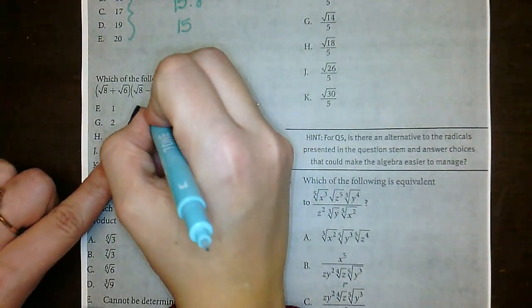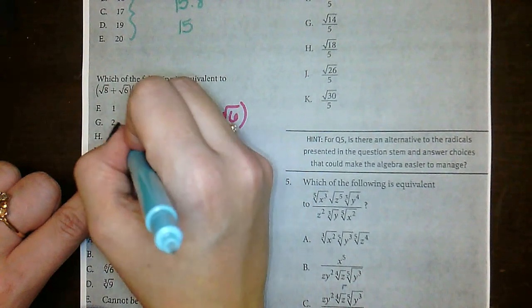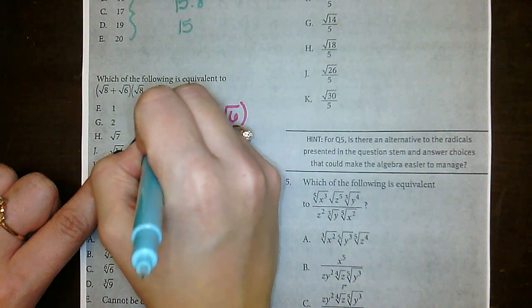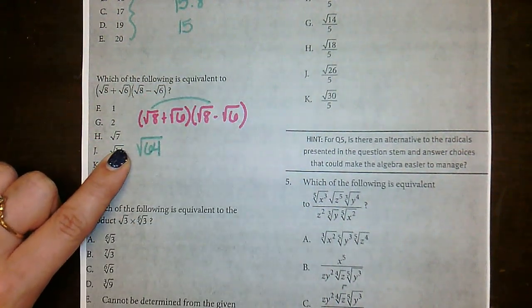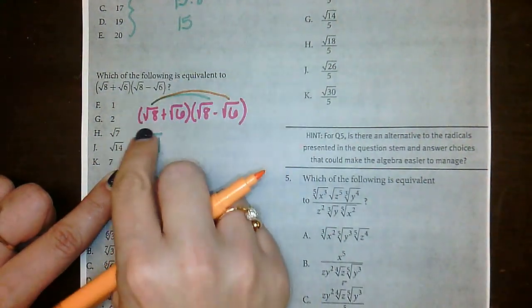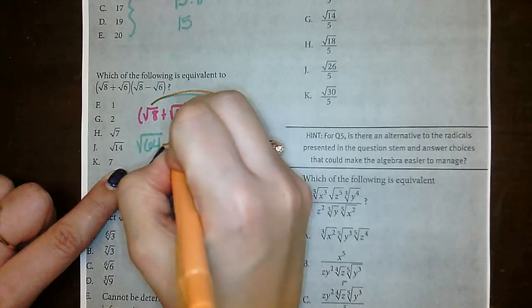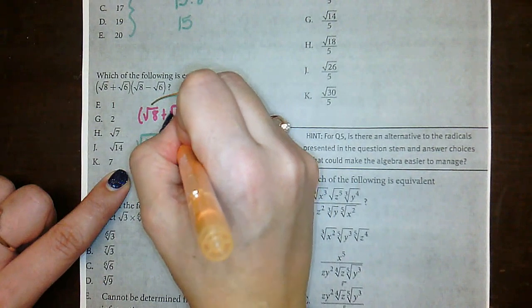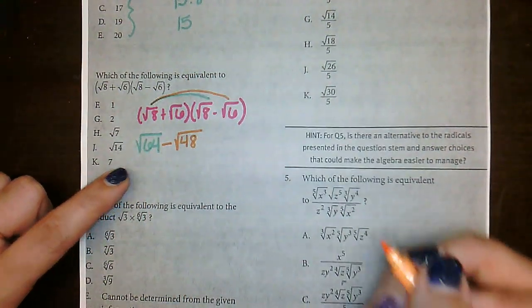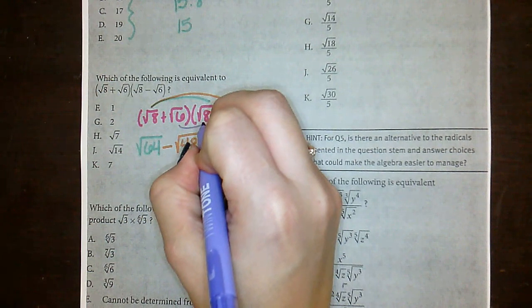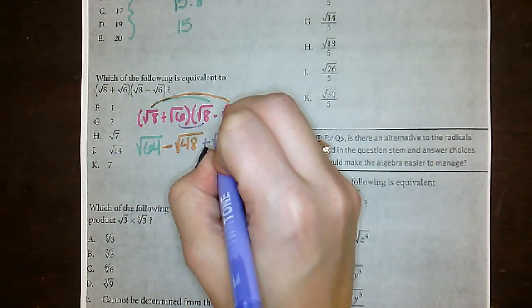So we're going to do square root of 8 times square root of 8. So it stays a square root. 8 times 8 is 64. Then we have square root of 8 times square root of 6. I have a positive and a negative, making this a negative. Square root stays, and we do 8 times 6, which is 48. So we've done the square root of 8. Now we're going to go on to the square root of 6. So the square root of 6 times square root of 8 becomes a positive square root of 48.